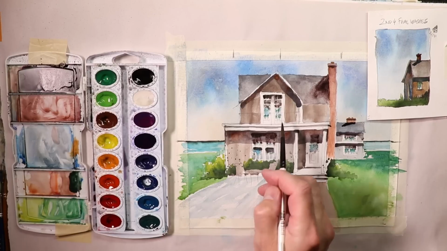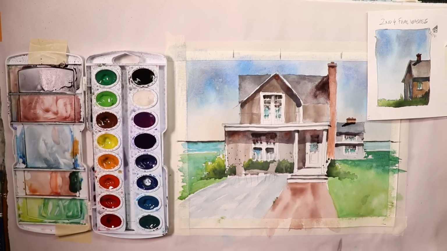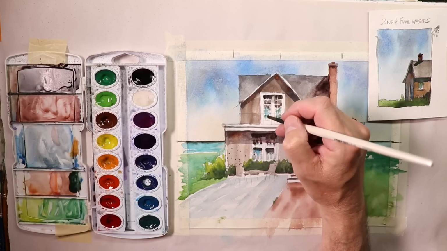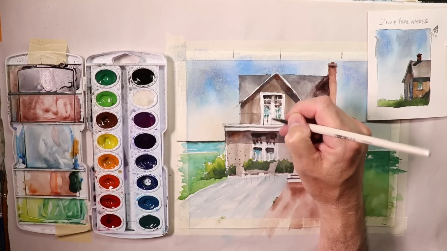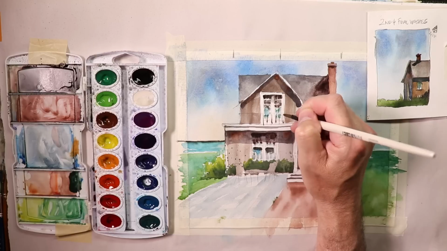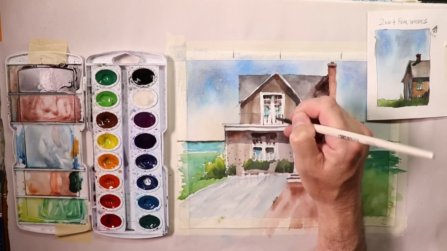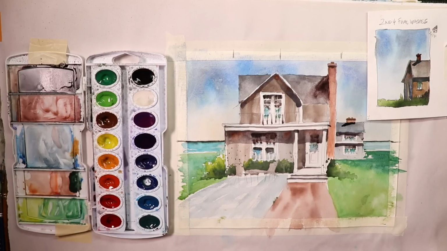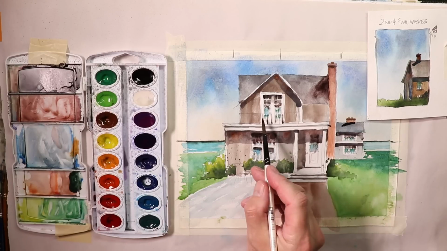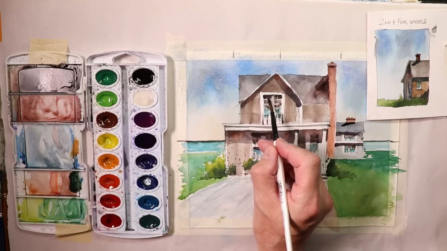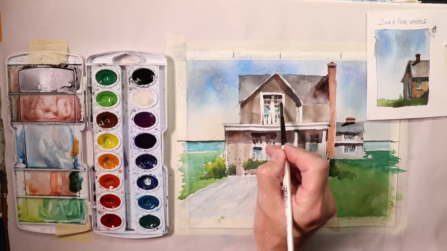Now up here we're going to try to get a couple. These are the spindles on the railings up top. So here we'll put a couple darker lines like that. So we'll put a couple darker lines in front of the white doors here. These are the French doors.